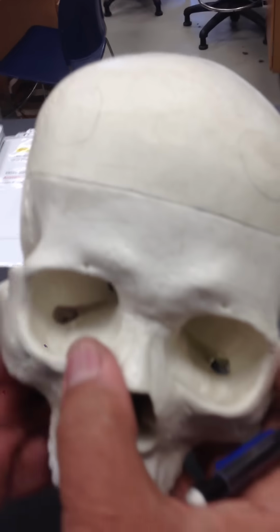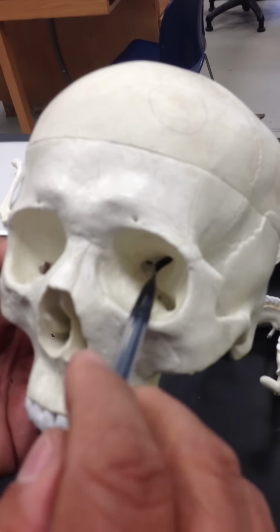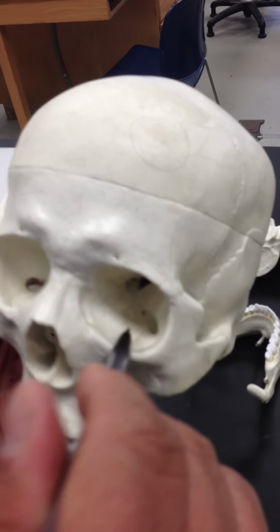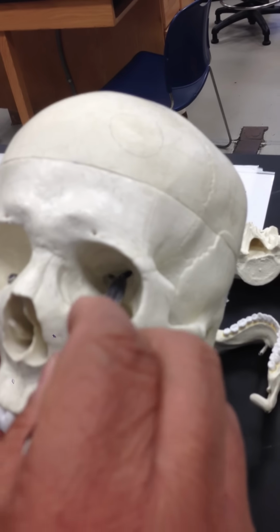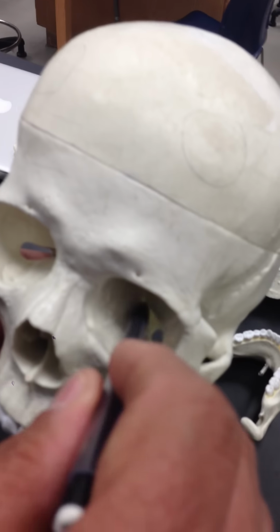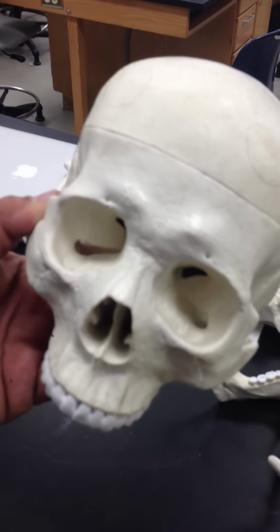Okay, let's go for the orbit. The orbit has all these kind of boundaries: superior wall, lateral wall, medial wall, inferior wall. It shows two openings or cracks: superior orbital fissure and an inferior orbital fissure. Structures passing through you're not asked about.